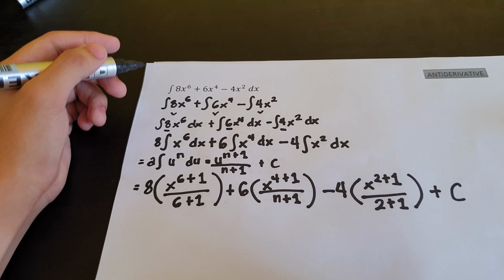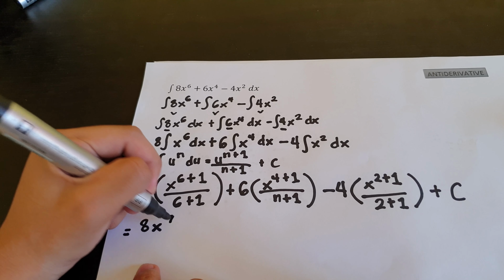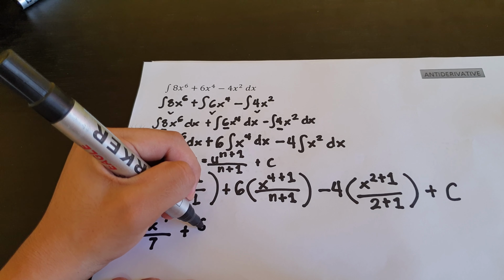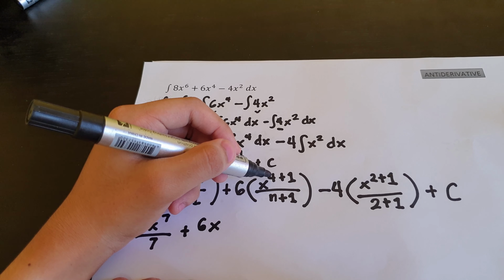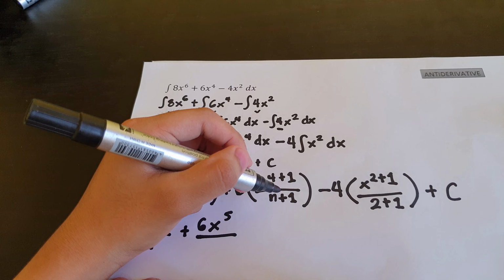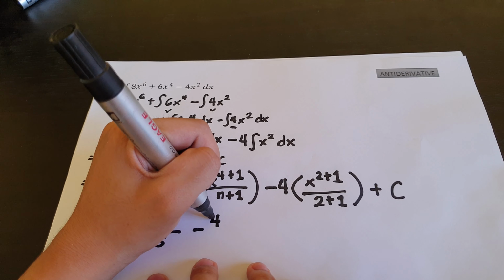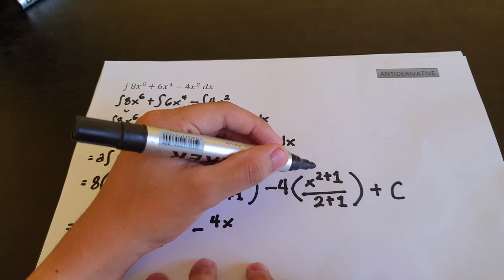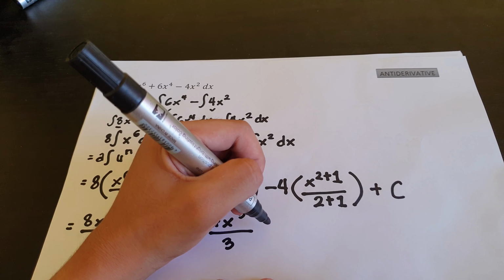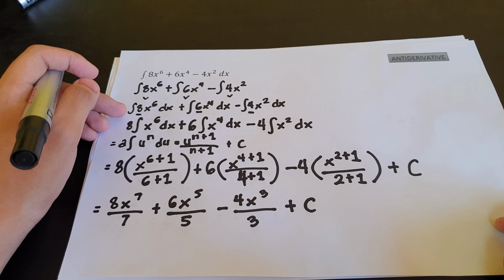Next step is to simplify, which is 8 times x, 6 plus 1 is 7, over 6 plus 1, 7, plus 6 times x to the power of 4 plus 1, which is 5, over n plus 1, or 4 plus 1 is 5, minus 4 times x squared, or 2 plus 1, 3, over 2 plus 1 is 3, plus constant, or c.